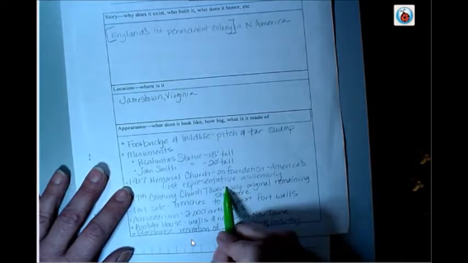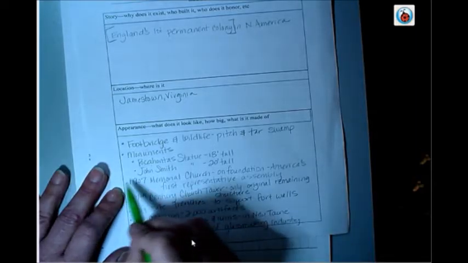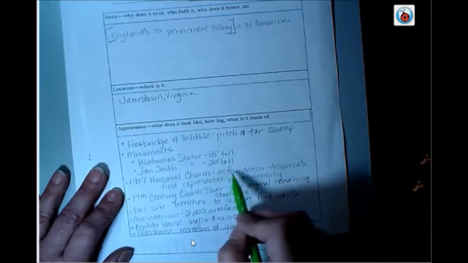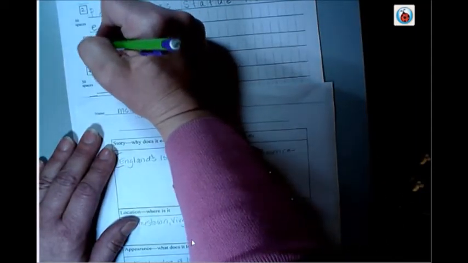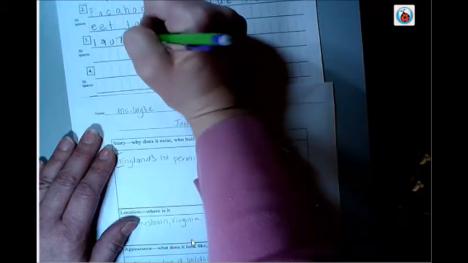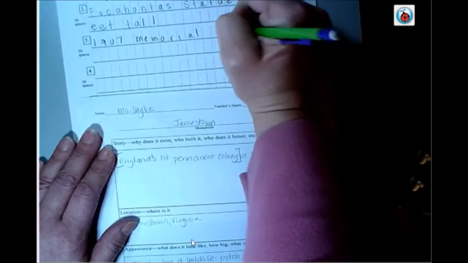I'm going to have to make some decisions on how I'm going to say that. So on this 1907 Memorial Church, and then it says it's on the foundation of America's first representative assembly. I think I might split that into two pictures. So I could say the 1907 Memorial Church.